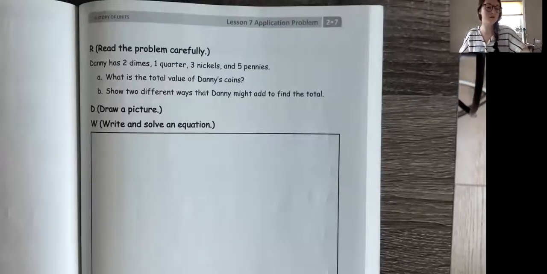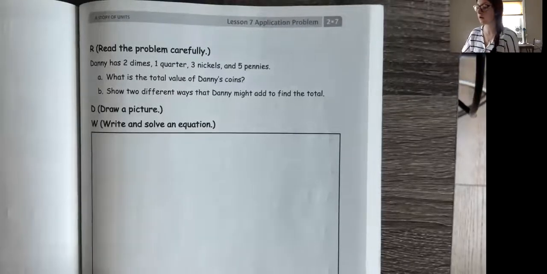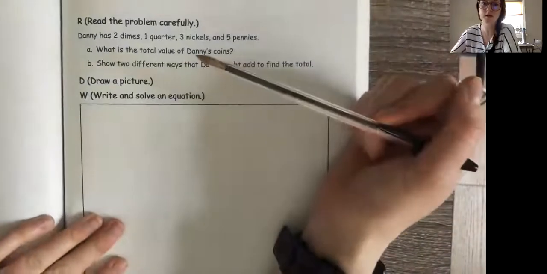Hi friends, we're going to go over our application problem for today. We are on our lesson 7 application problem, which is page 175 in our math workbooks. So we're going to read this problem very carefully and then we're going to get started solving it.